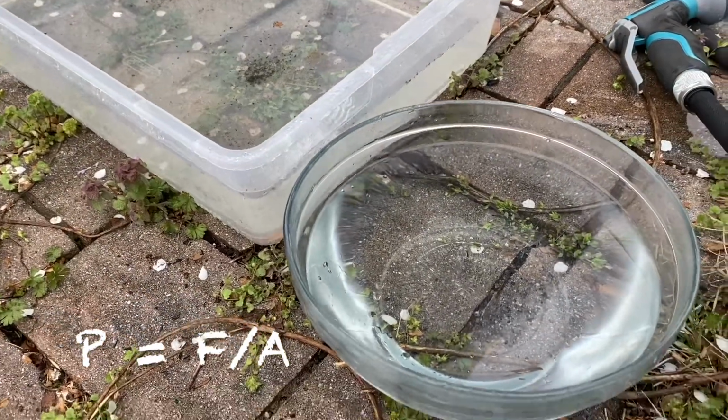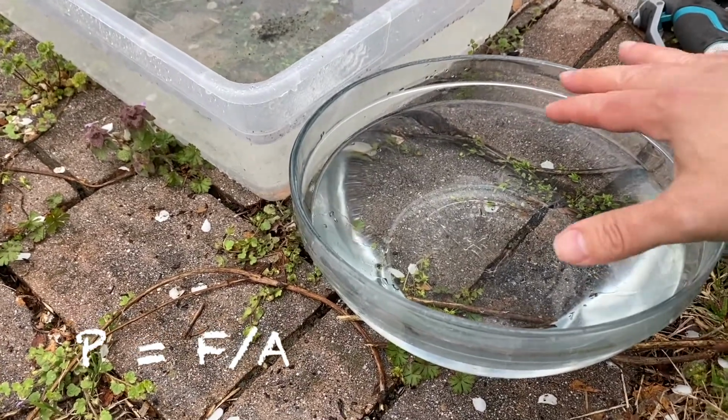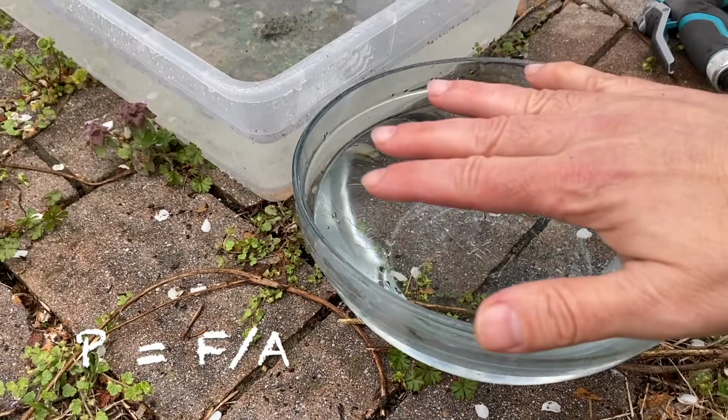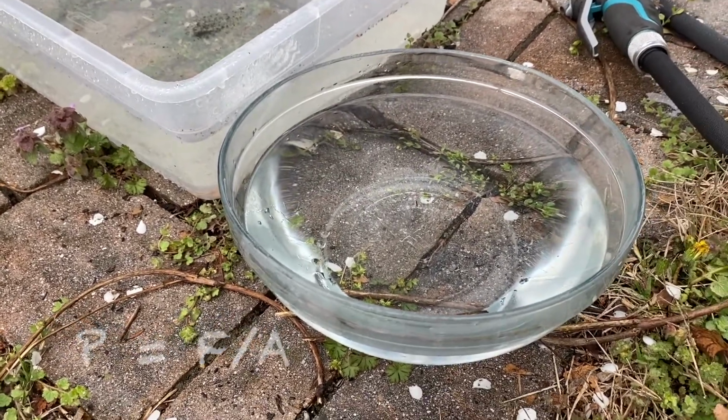Remember that pressure is caused by the weight of the fluid that is directly above that spot. You don't count any of the fluid to the right, to the left, forward, or backward. It's just the fluid that's right above it.